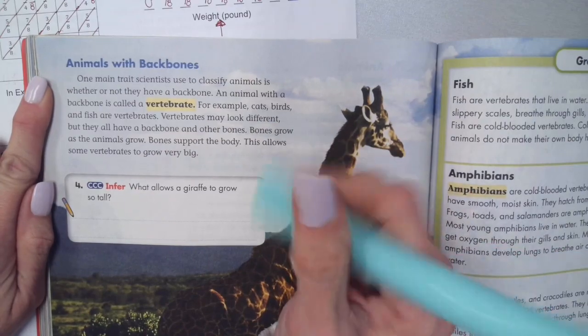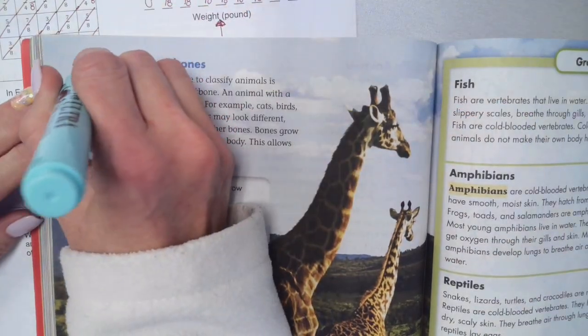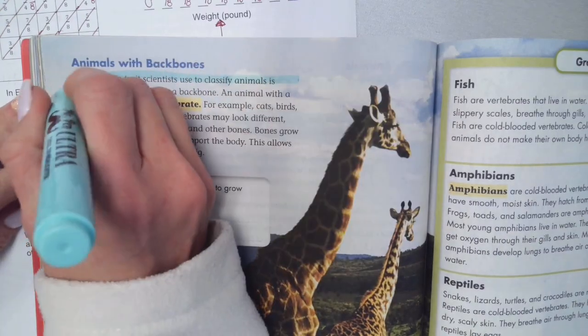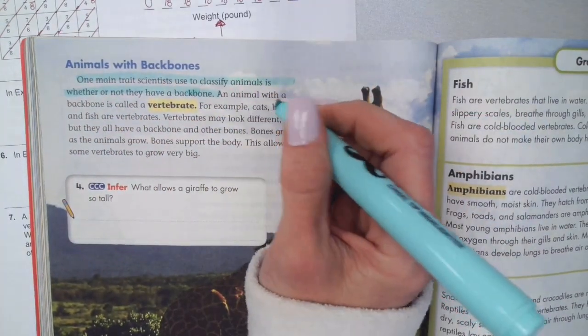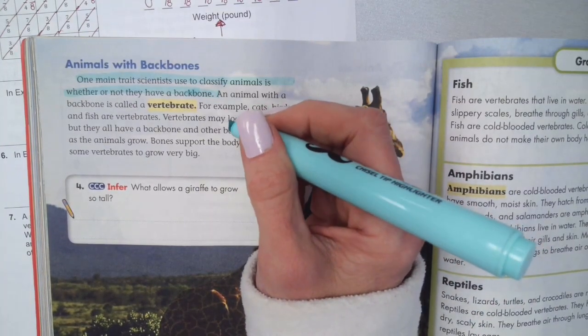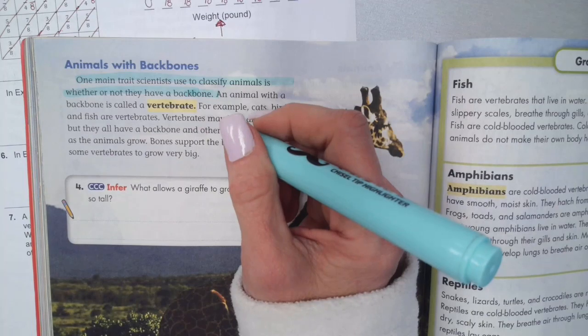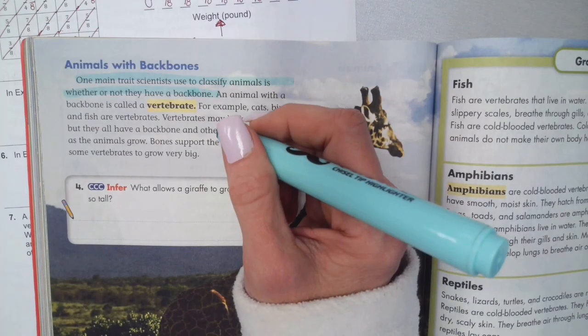One main trait scientists use to classify animals is whether or not they have a backbone. And a backbone is like a spine or something? Yes. And snakes, they're invertebrates, right? Nope, they have a backbone. They're 100% backbone. Backbone and skull.